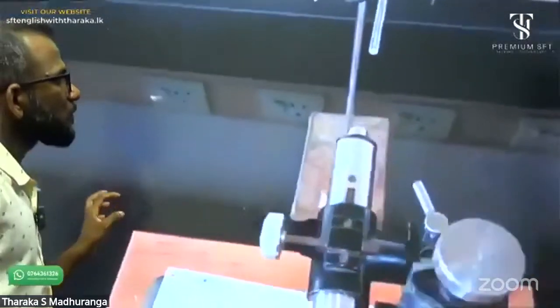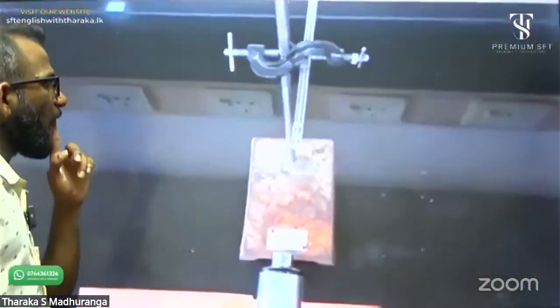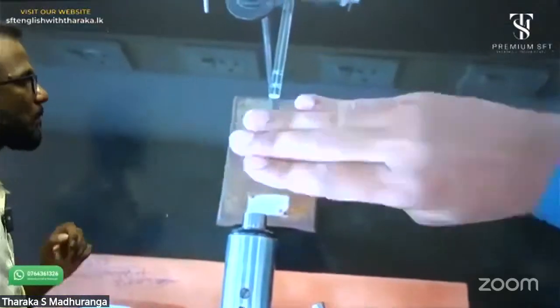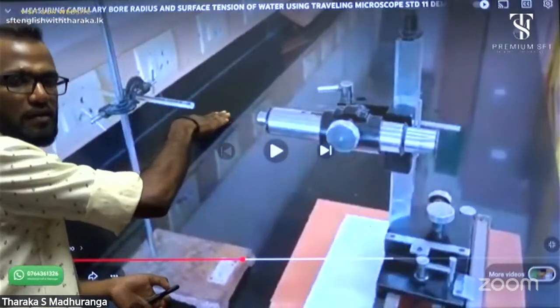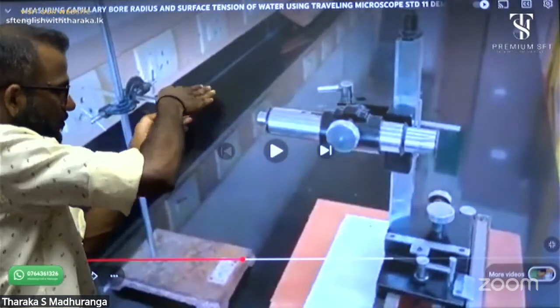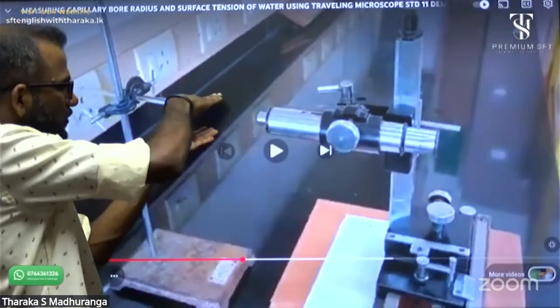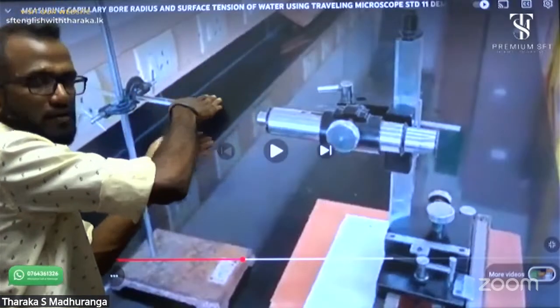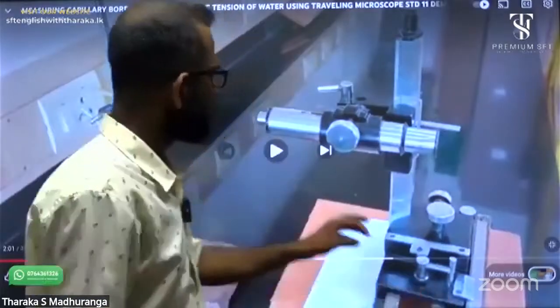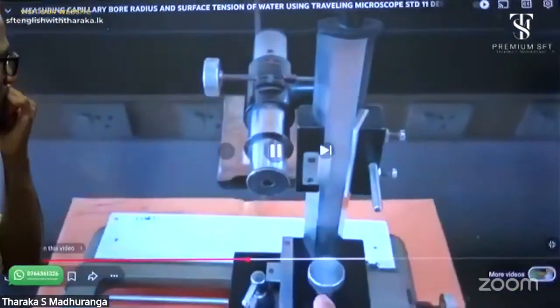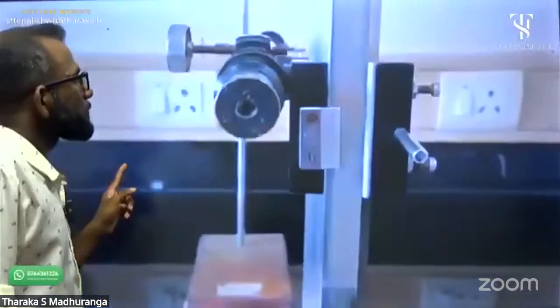Place the traveling microscope in front of this capillary tube as shown. Please ensure a gap of at least 4 fingers between the microscope and the capillary tube. The optimum distance is 4 finger distance. Not accurately, but roughly we should maintain it, then it is easy to focus. By moving these two knobs, by trial and error method, try to get the visual of the capillary tube and see the cross lines.